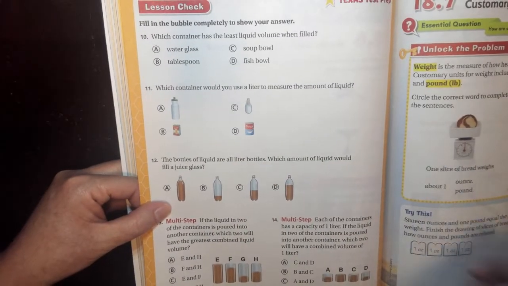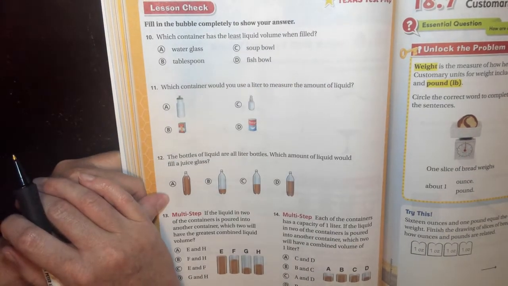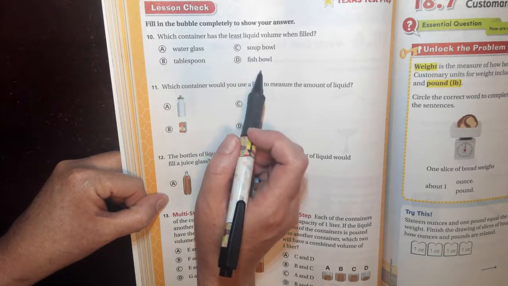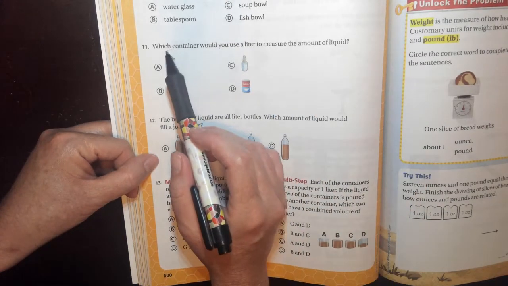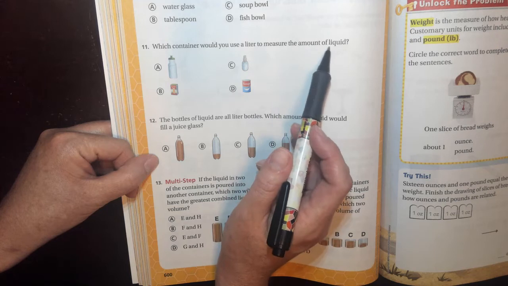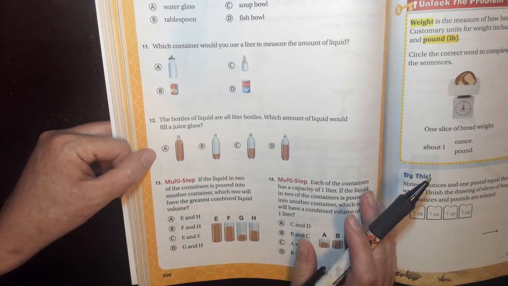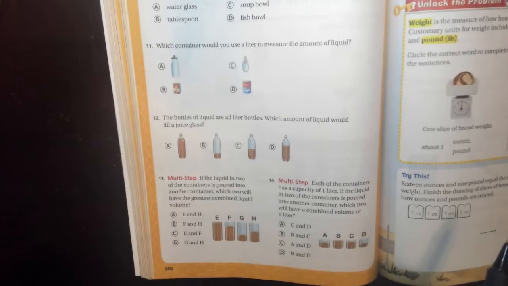Question 10, which container has the least liquid volume when filled? Water glass, tablespoon, soup bowl, or fish bowl? Question 11, which container would you use a liter to measure the amount of liquid? So we're looking for the one here that would hold right at 1 liter. Remember how much 1 liter is. Okay, let's focus there.